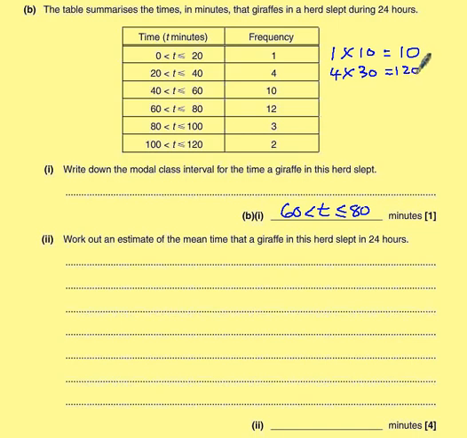4 times 30 is 120. 10 giraffes slept for 50 minutes, a total of 500 minutes from our calculator. 12 giraffes slept for an estimate of 70 minutes. That's 840 from our calculator. 3 giraffes slept for 90 minutes, 270. And 2 giraffes we estimate slept for 110 minutes, 220.